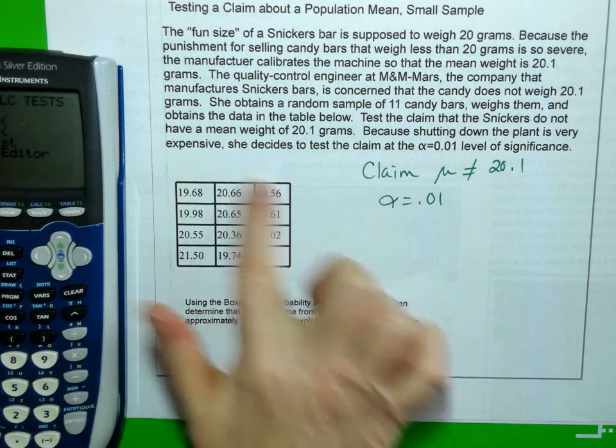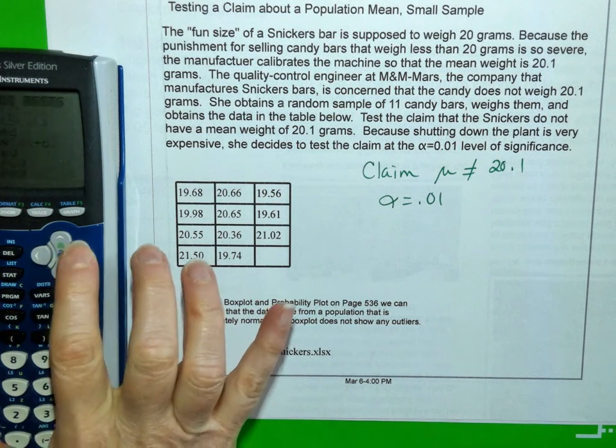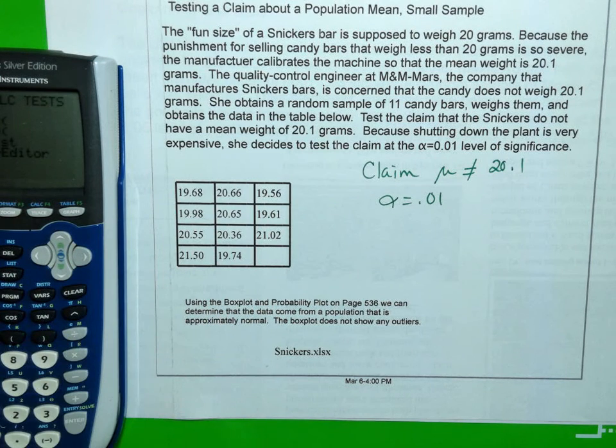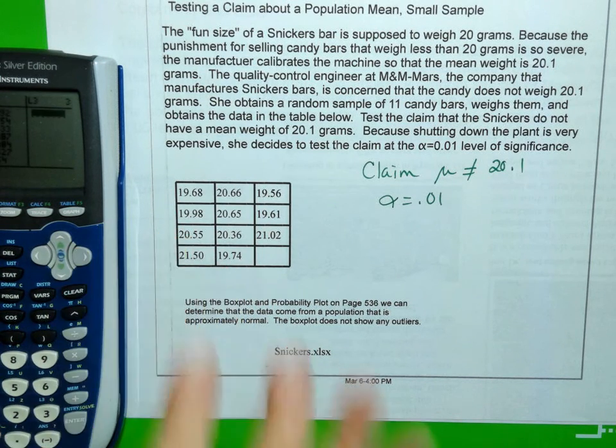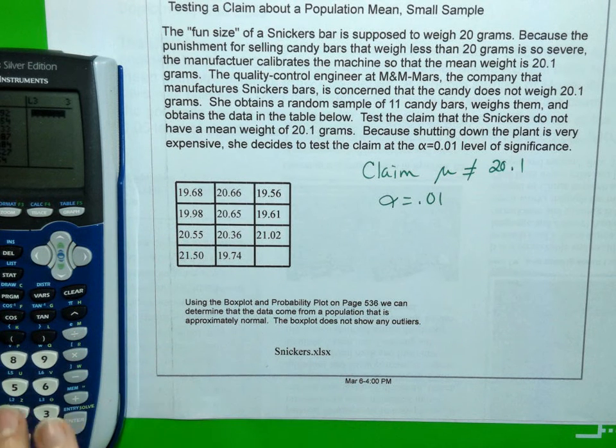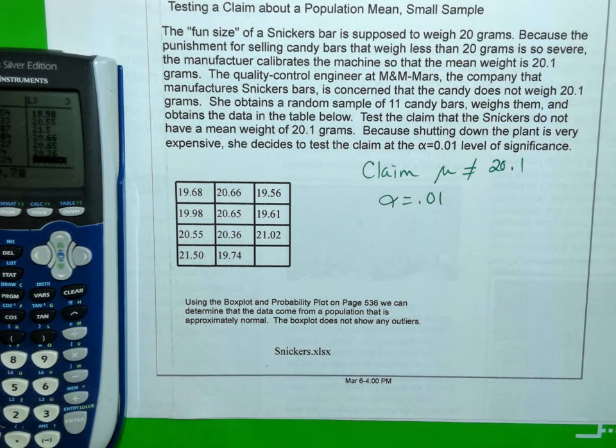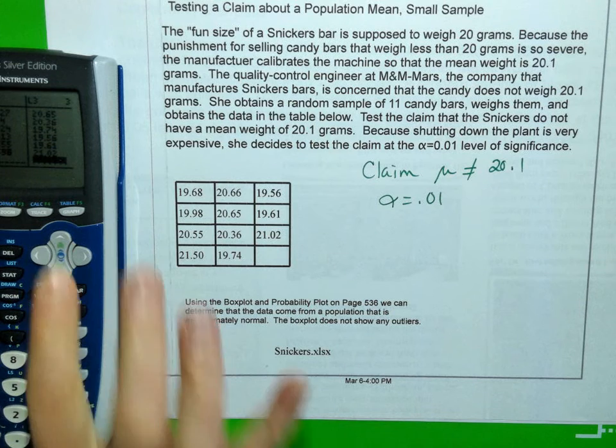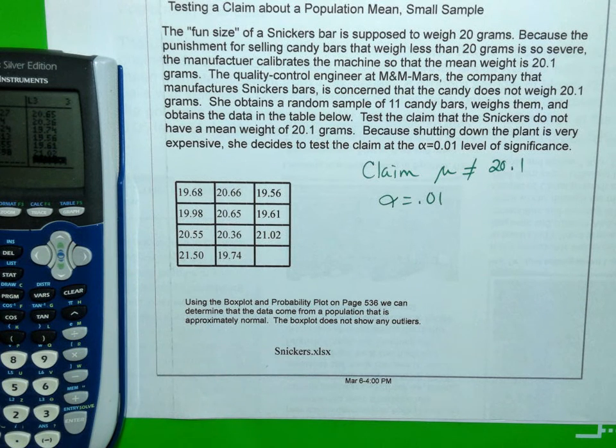We're going to put our data in. Oh, nope, I'm sorry. Let's go back to stat and go to edit. And I'm going to use list 3. You can use whatever list you want. I'm going to use list 3, and I'll remember to change that when I get there. So 19.68, 19.98, 20.55, 21.5, 20.66, 20.65, 20.36, 19.74, 19.56, 19.61, and 21.02. I should have 11. I do. It says she did 11 candy bars, so n is 11.